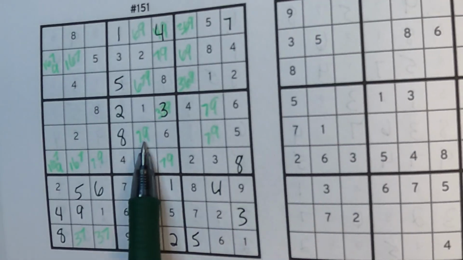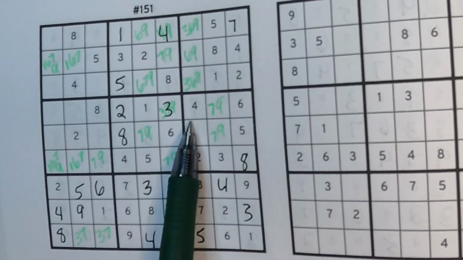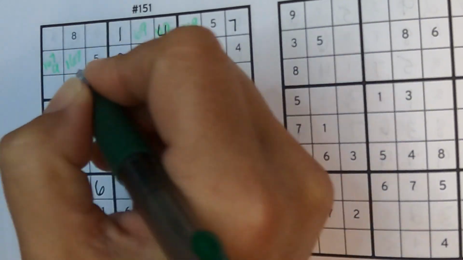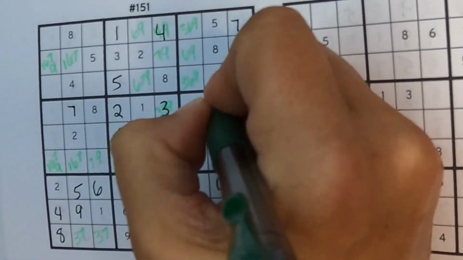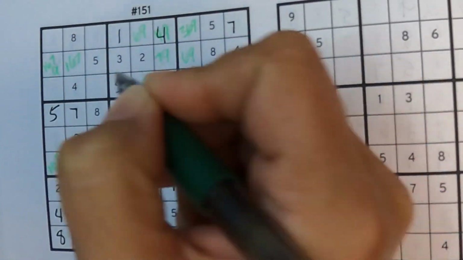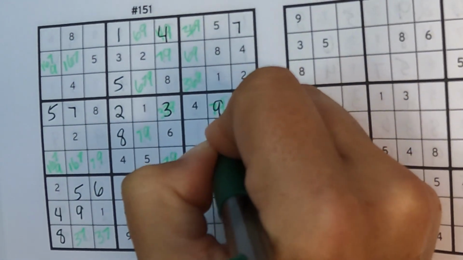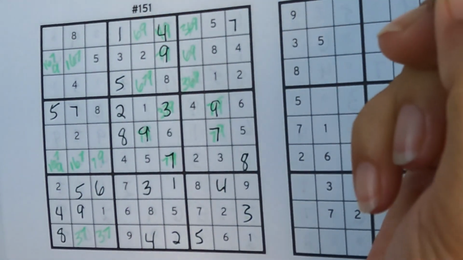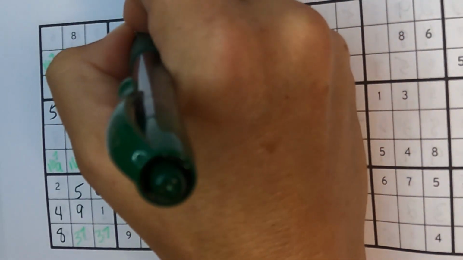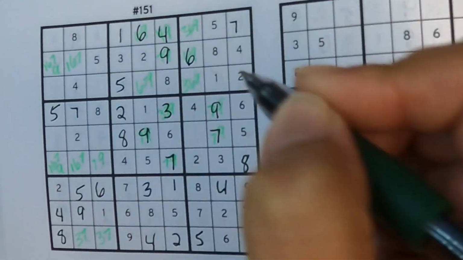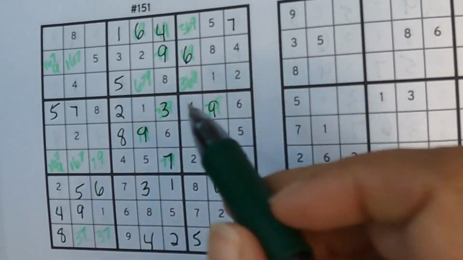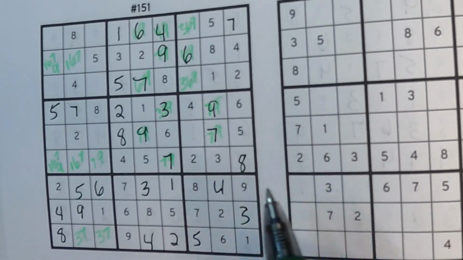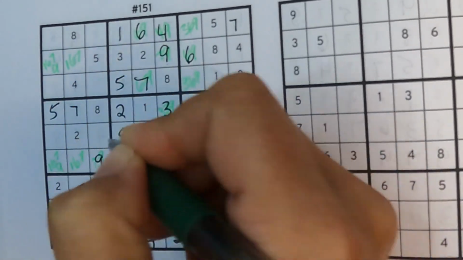For this row, we're missing 5, 7, and 9. We've got 5 and 9 here, so this is our 7. That makes this our 9, 5. That 9 makes this our 7, 9. That 9 makes this our 6, and this our 6. And that 6 and 9 makes this our 7. This 7 makes this our 9.